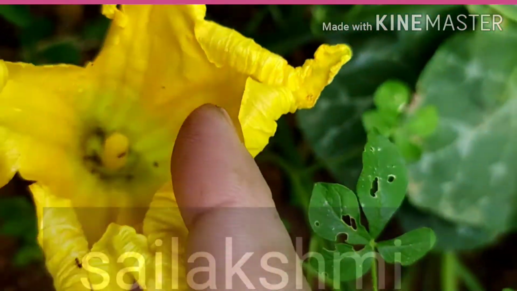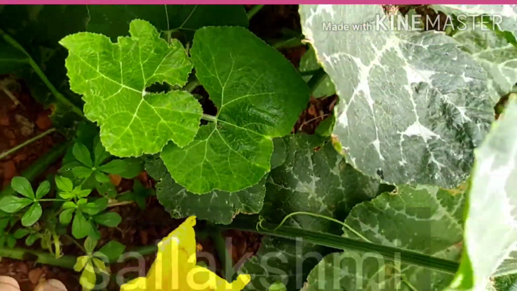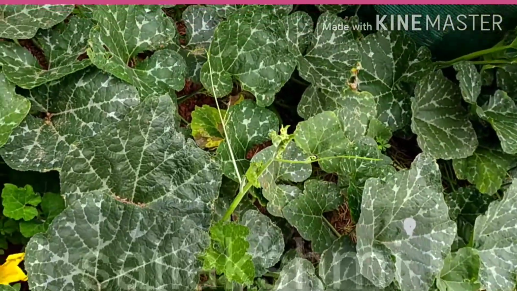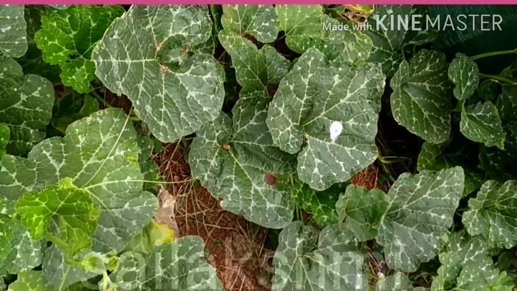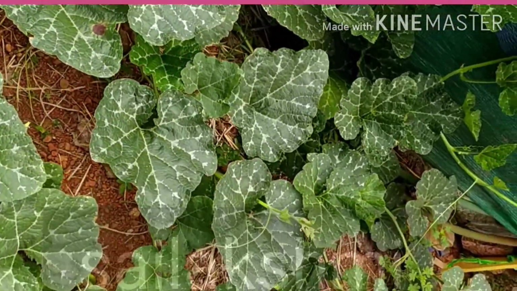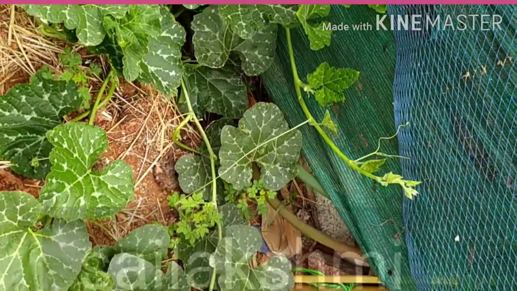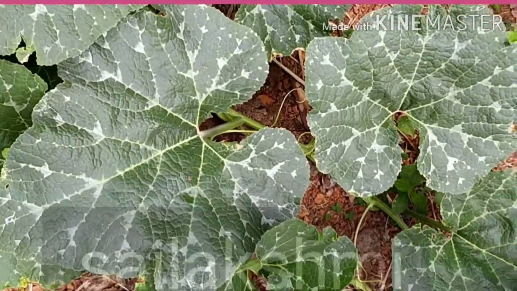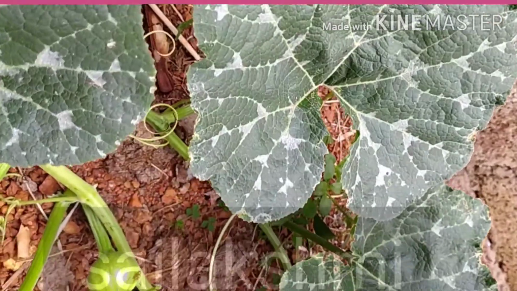And here, in self-pollination, the pollen grains are carried from the anther or androecium, that is the male reproductive part of the plant, to the stigma or the gynoecium, which is the female reproductive part of the same plant. The flowers will be on the same plant. That is, male flowers and female flowers will be on the same plant.